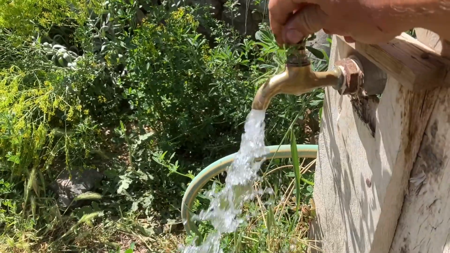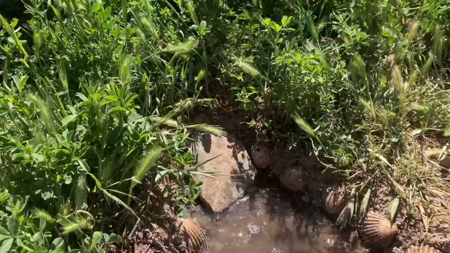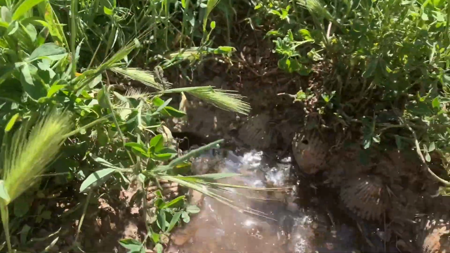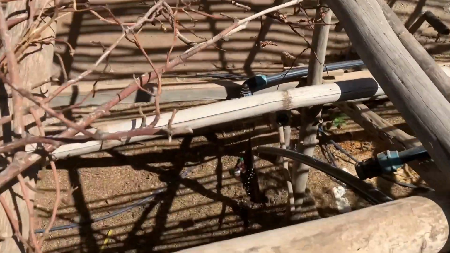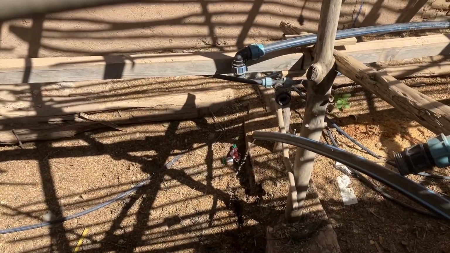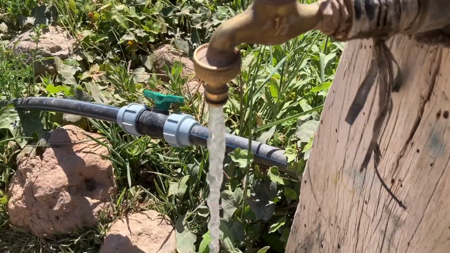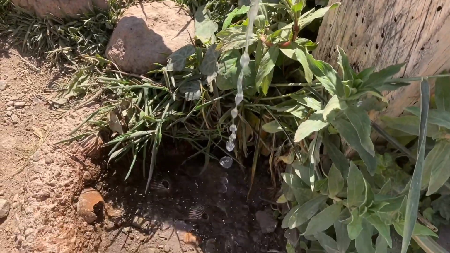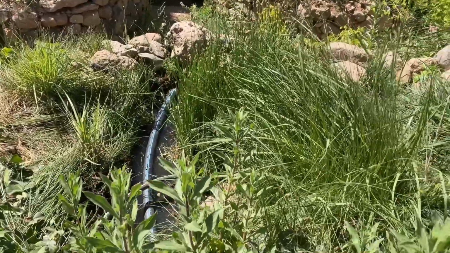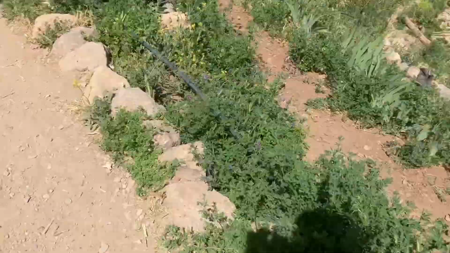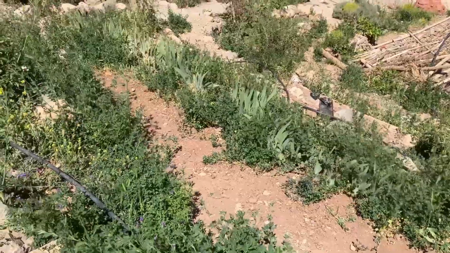The runoff water of this tap is directed into this pipe, which leads into the compost and is watering the compost. The water of this tap is directed into this little pond and further taken out on contour to feed the swale.